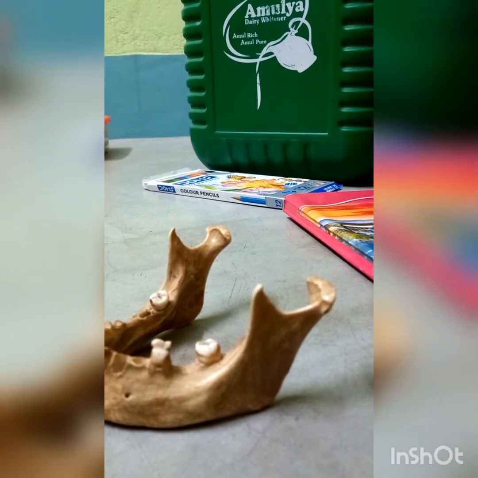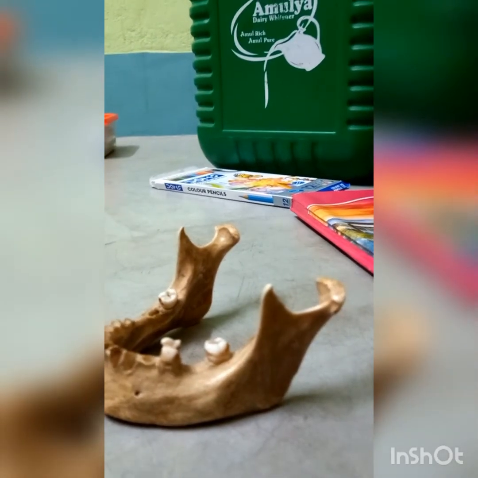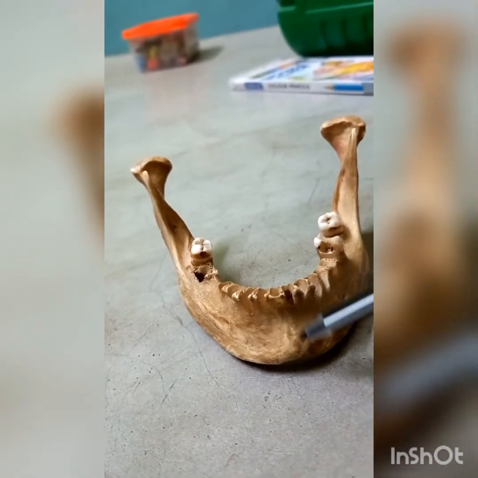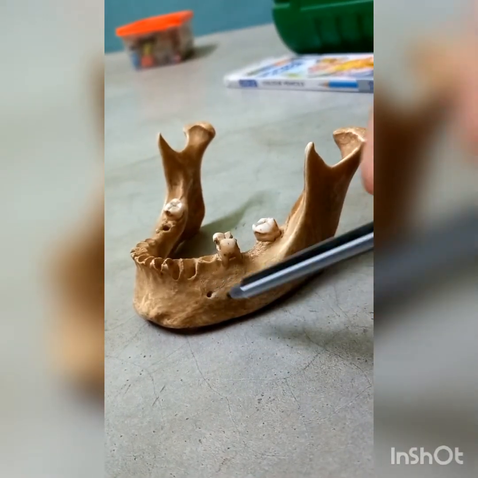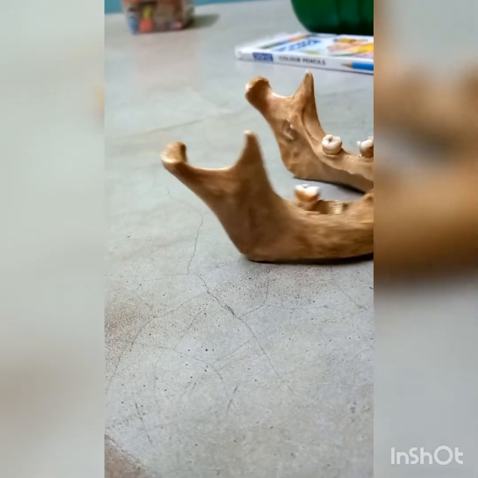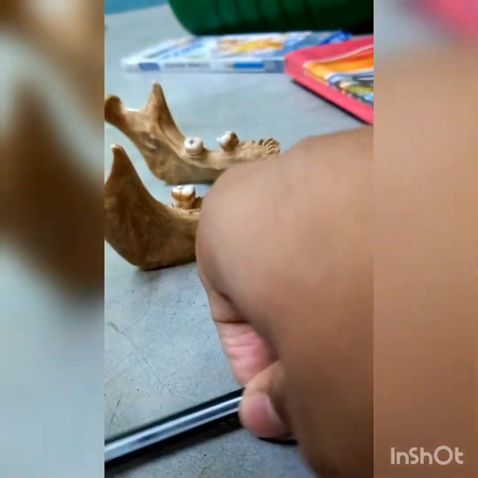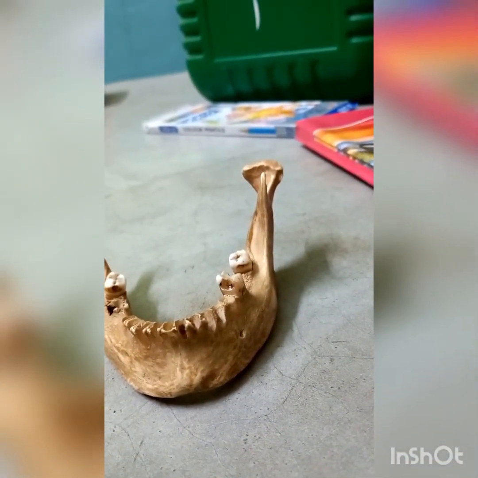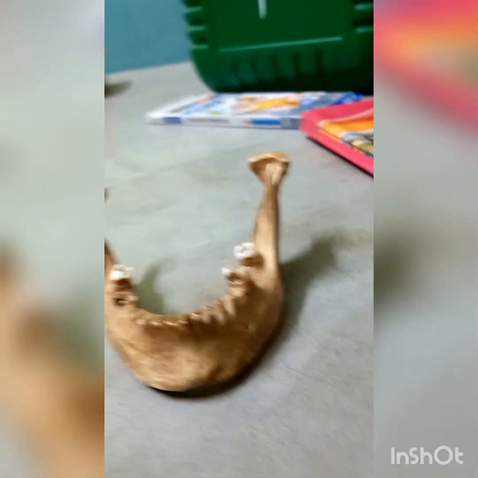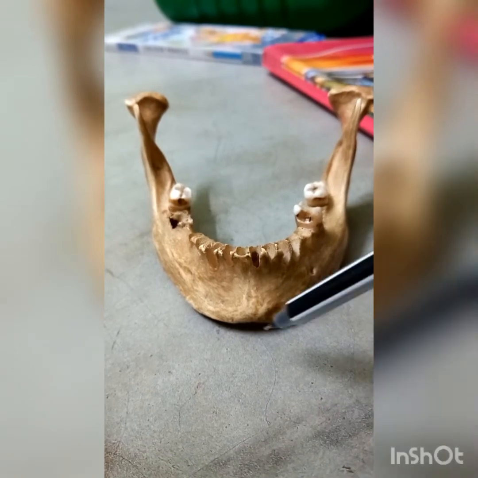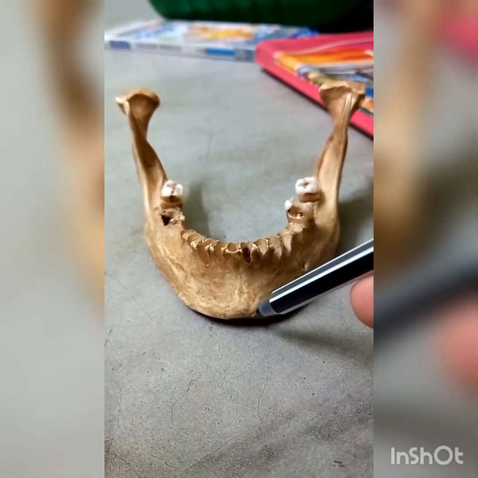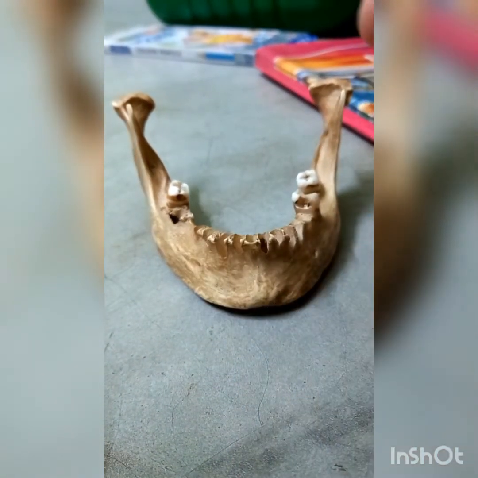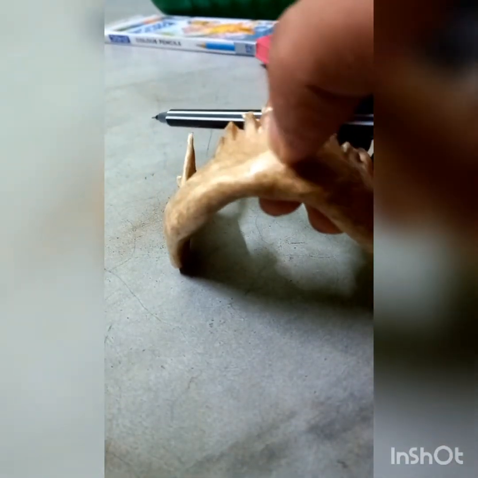And now the anterior surface of the body of the mandible presents the symphysis menti. This is the mental point, and this is the symphysis menti. Here we can find the mental foramen, one mental foramen here, and the other mental foramen here, on both sides. An oblique line runs upwards and backwards from the mental tubercle. This is the mental protuberance. The mental point is just a point. The symphysis menti is like the pubic symphysis.